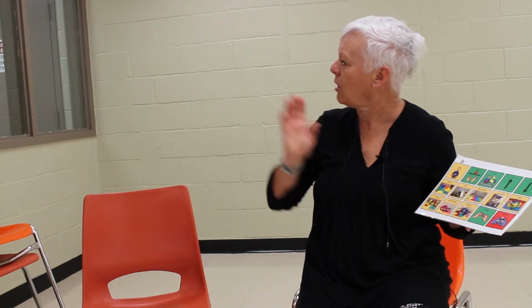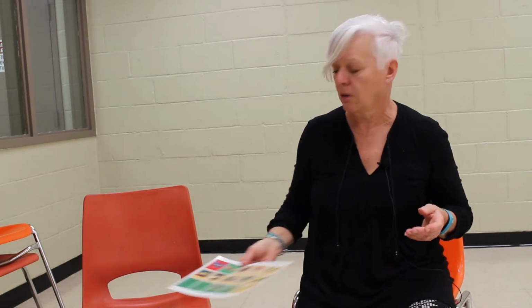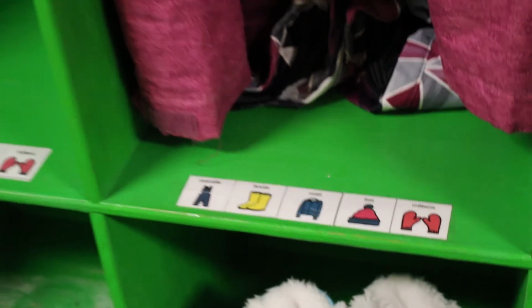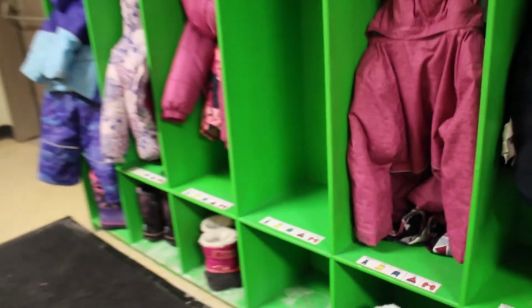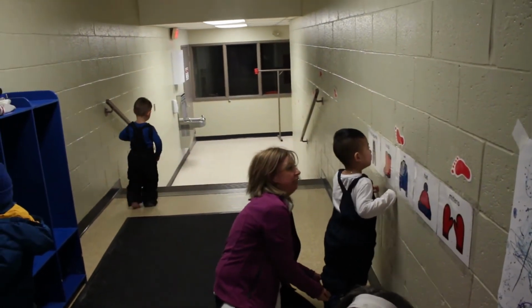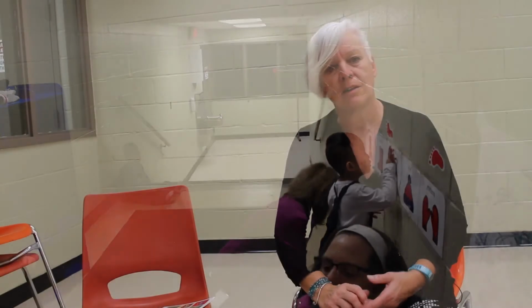On their cubby areas, each child also has a dressing strip, so they know that their snow pants go on first, their boots next, and their jacket and mittens last. Each child has that on their cubby. It's also on the wall, and that helps a lot with dressing, because we can just point to the next one and they go, oh, and off they go and get that article of clothing.